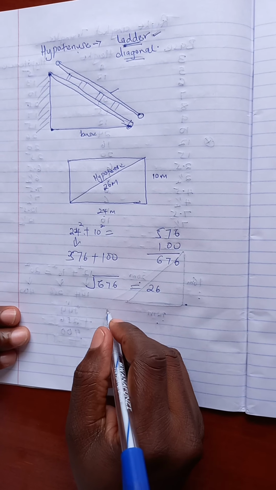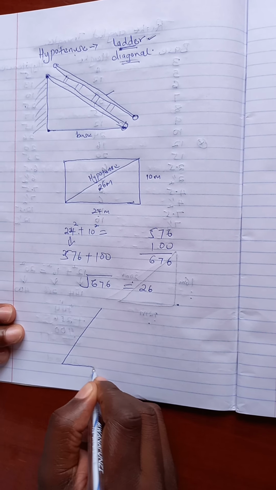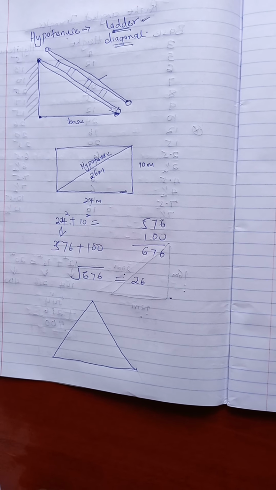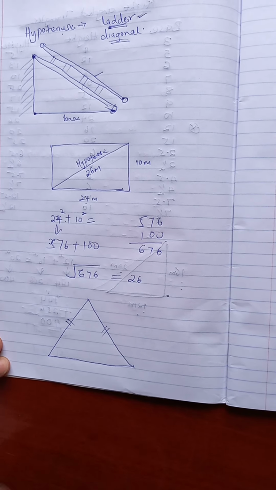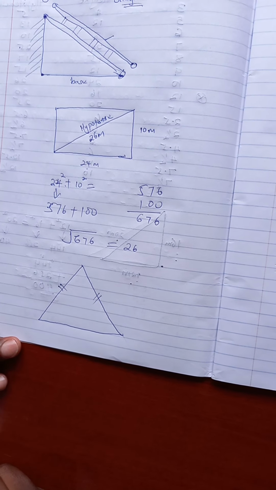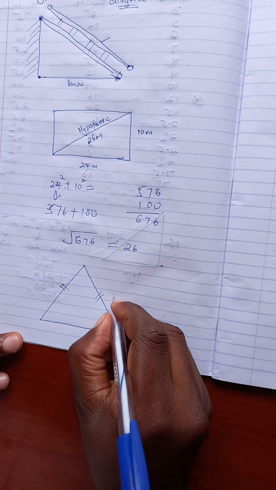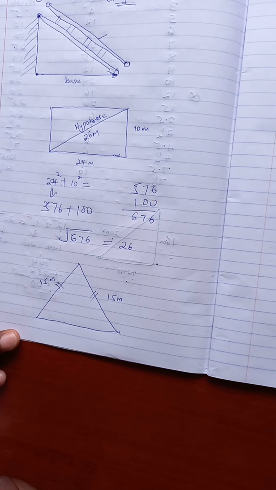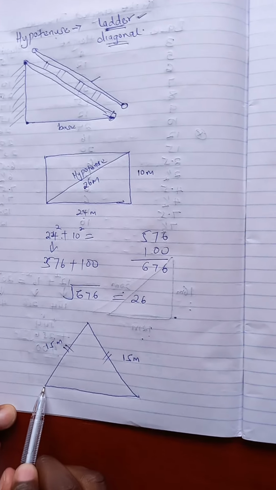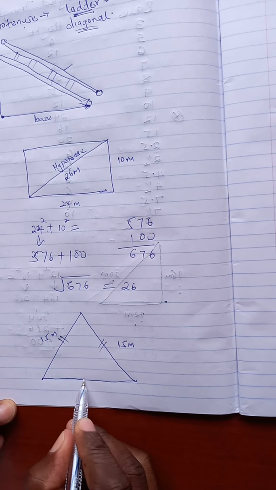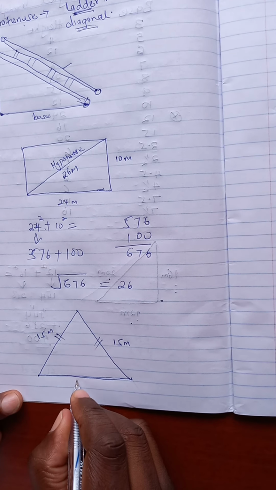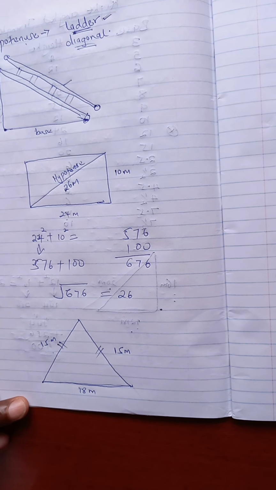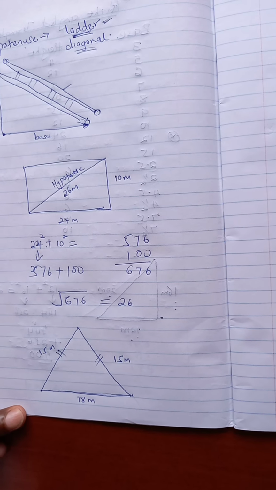In another instance, you may be given what is called an isosceles triangle. Remember about the isosceles triangle? The isosceles triangle has two sides which are equal. In our case, we have our isosceles triangle here. Then you are told that this measures 15 meters. So automatically this one will measure 15 meters. Then you may be told that the base, from here up to here, is 18 meters. Then you are asked, find the height of the triangle.